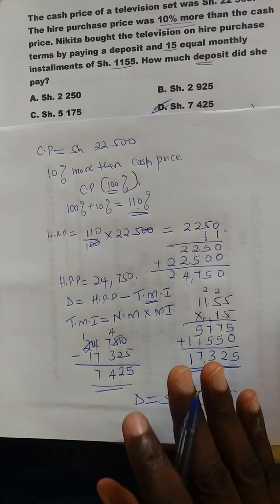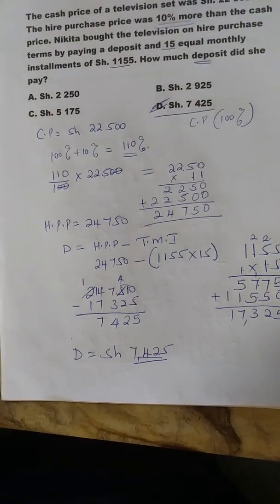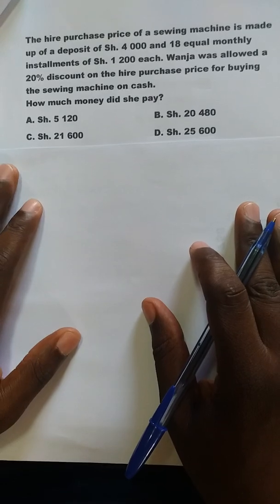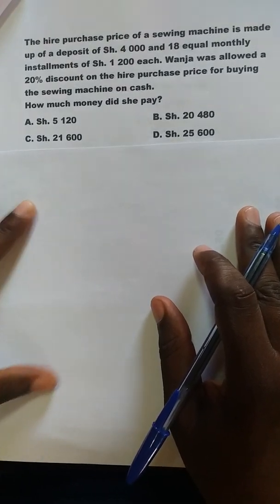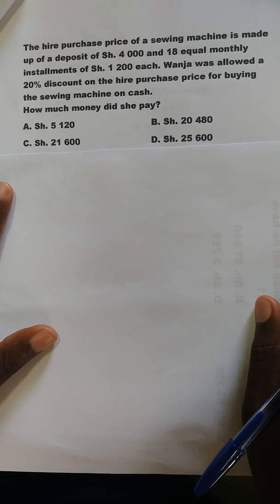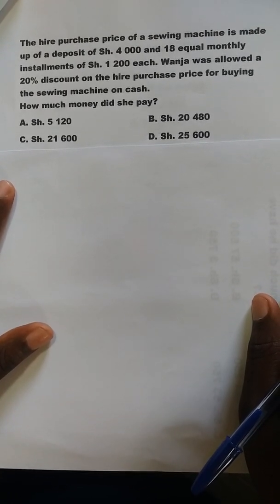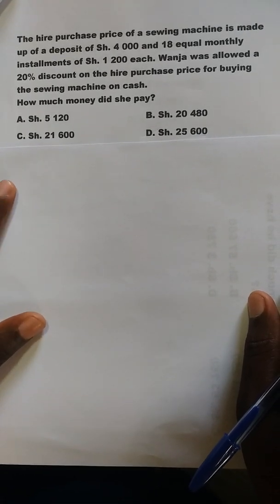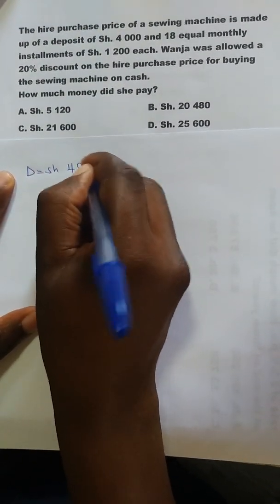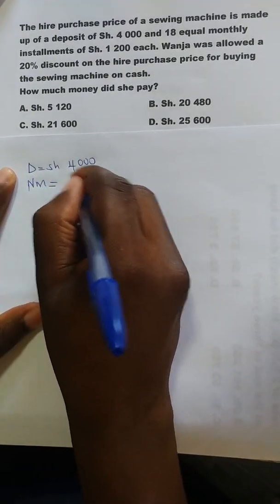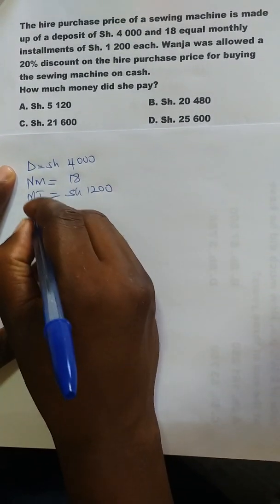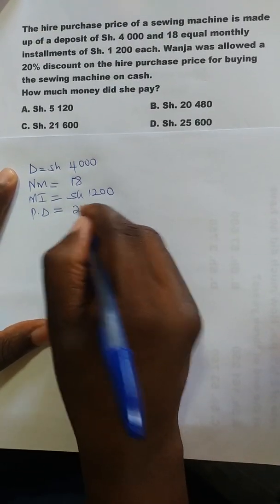Now we move to our next question. Our next question says the hire purchase price of a sewing machine is made up of a deposit of shillings 4,000 and 18 equal monthly installments of shillings 1,200 each. Waja was allowed a 20% discount on the hire purchase price for buying the sewing machine on cash. How much did she pay? So the terms that you are given: deposit shillings 4,000, number of months 18, monthly installment shillings 1,200, and percentage discount if paid on cash 20%.